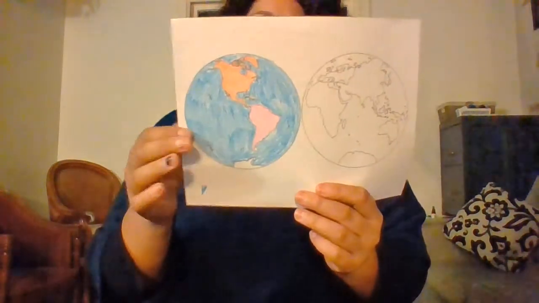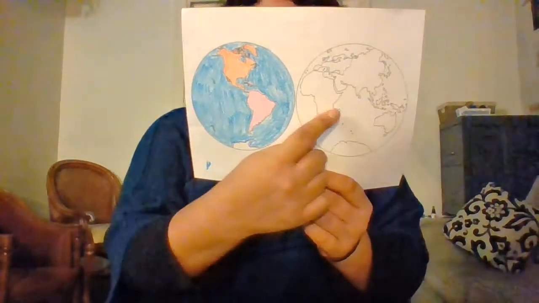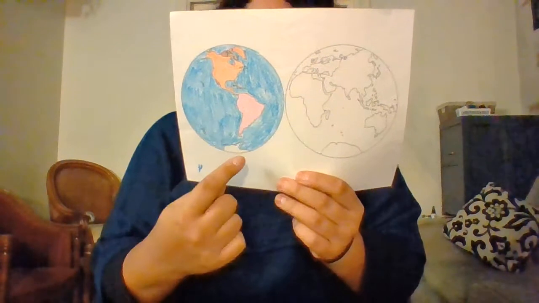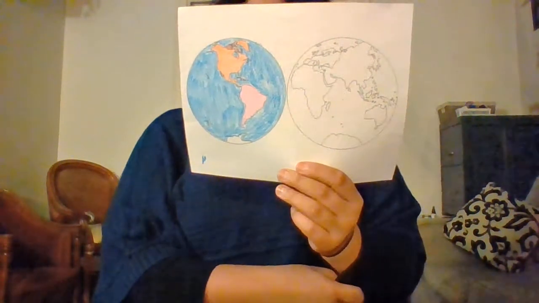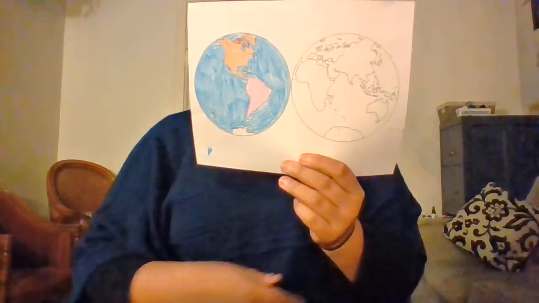Remember, hemisphere means half of a sphere. Remember our round globe and we made it flat? And then we had to show both sides of that sphere. So this is half of the sphere and the other half of our sphere. So it can really show the whole Earth.